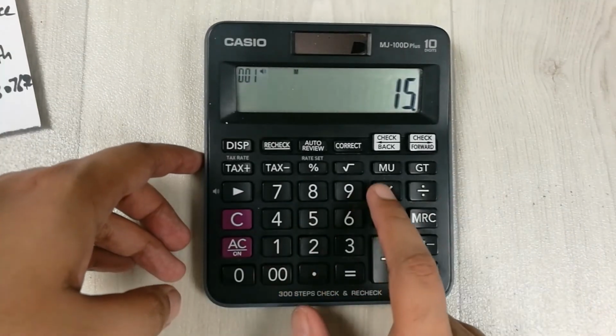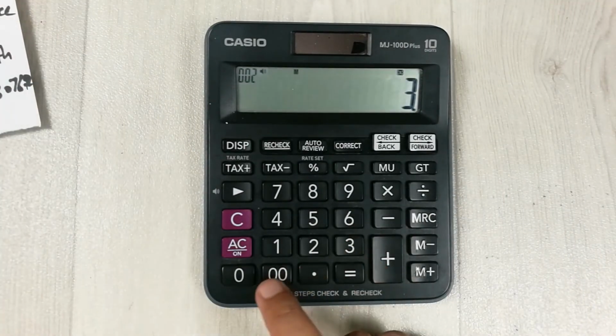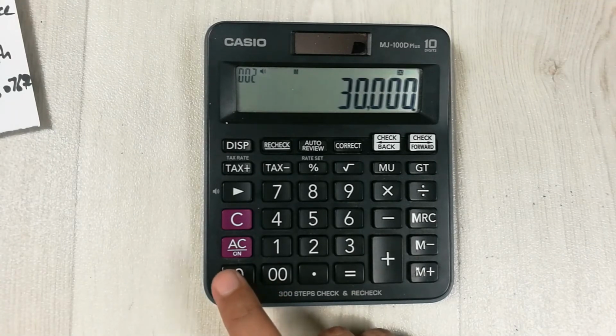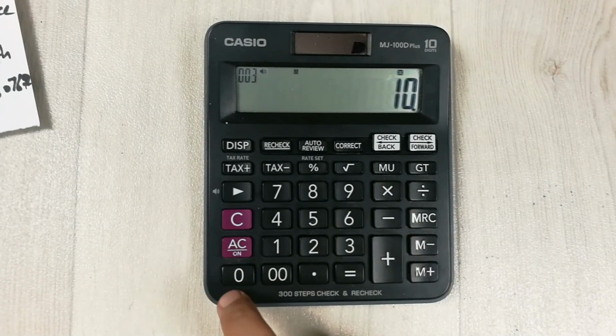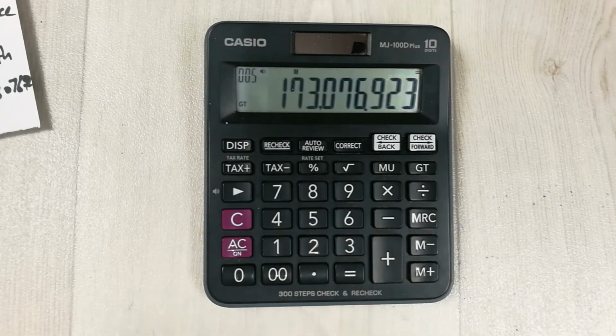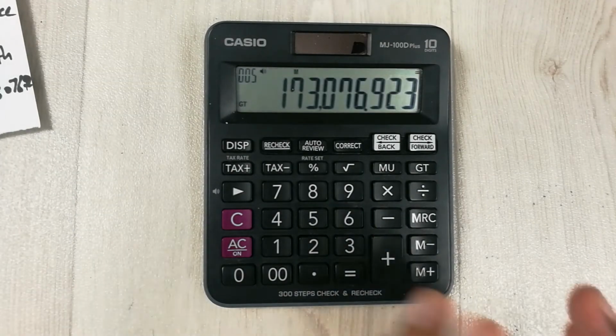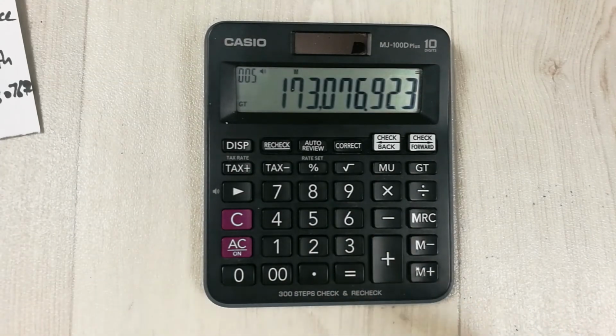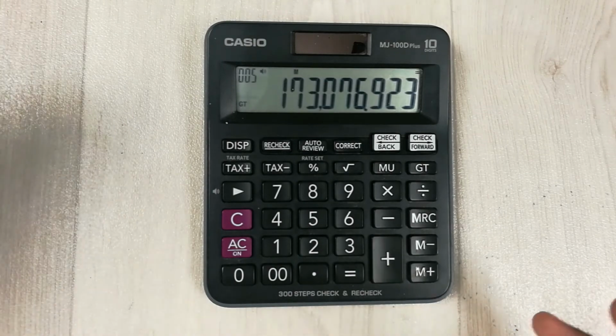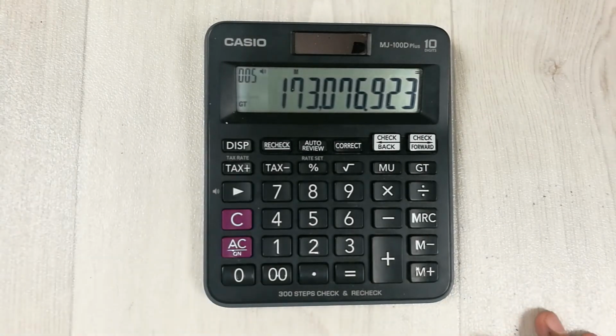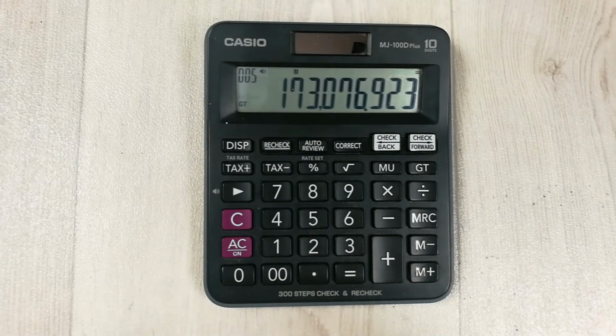So 15 multiply by 30,000, okay, multiply by 10, and then we divide it with 26. So our answer will be 1,73,076 rupees and 92 paisas. So guys, this is our final gratuity after 10 years. Okay, if our last drawn salary is 30,000.